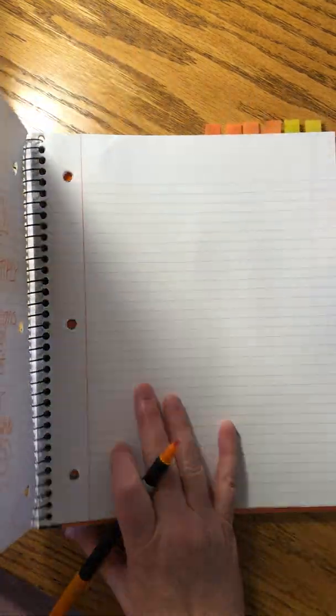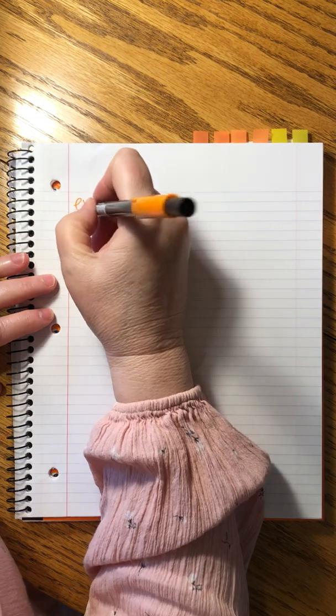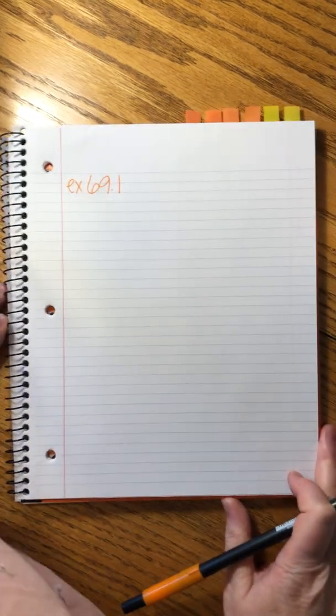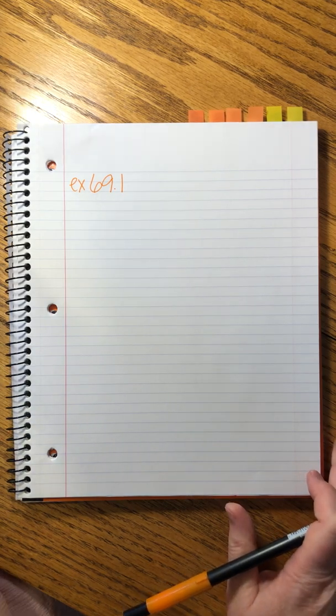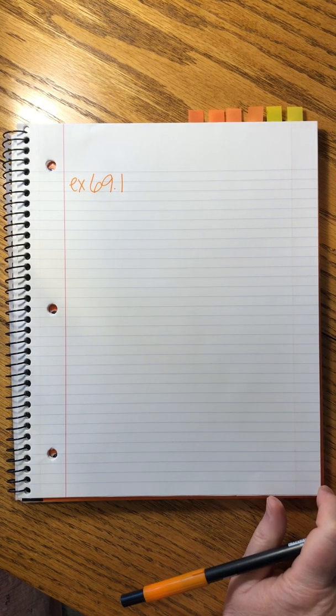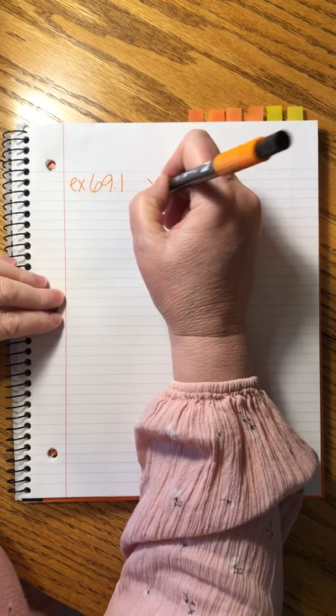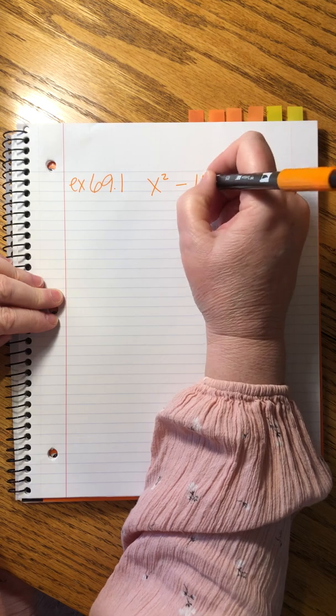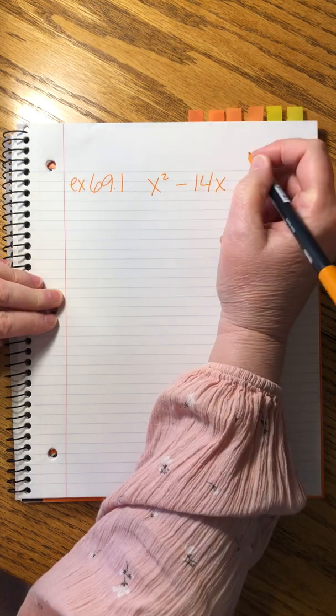Okay, so let's go back and do 69.1. And let's see, the expression for this one is x squared minus 14x minus 15.